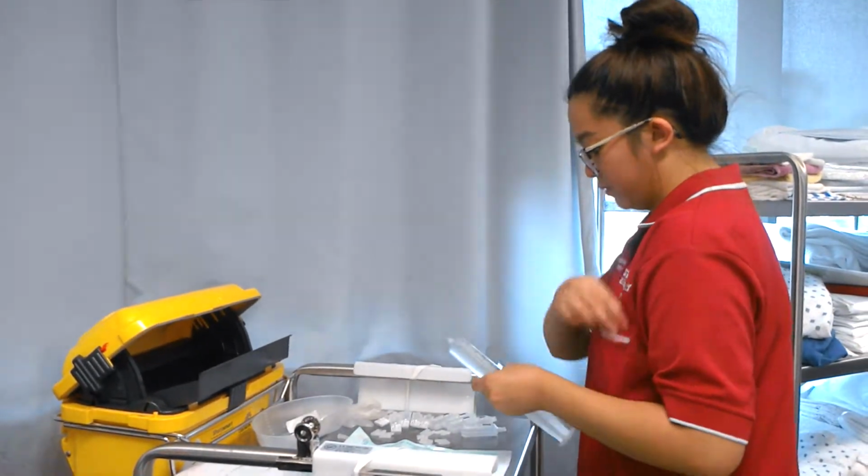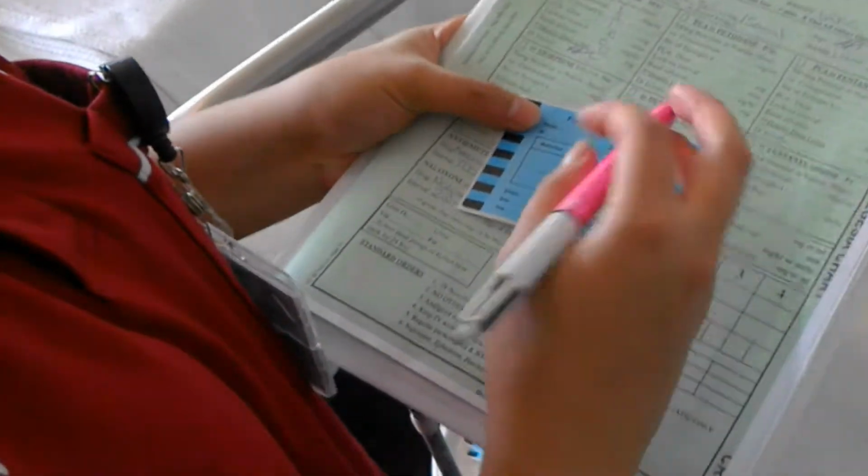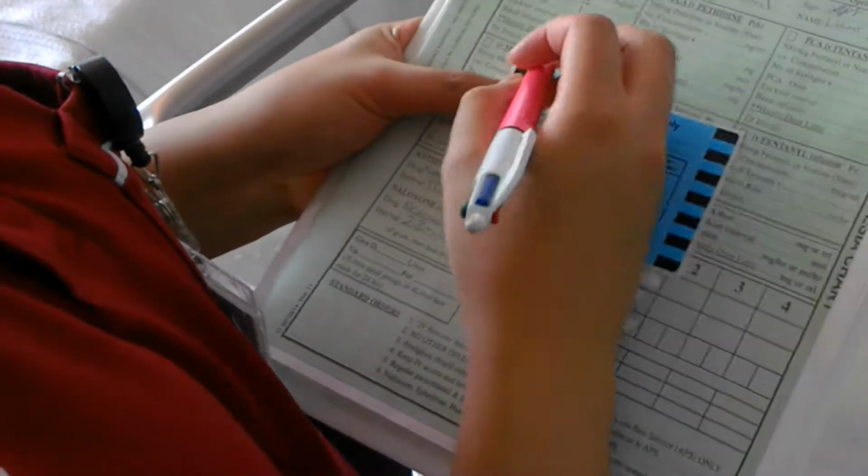Now, I'll just complete my fluid additive label to attach to the medication. So I'll just write down the name.